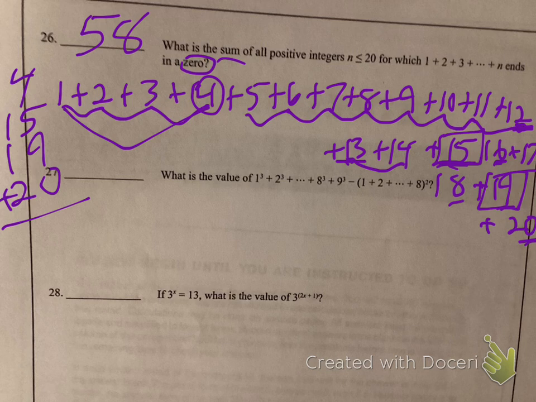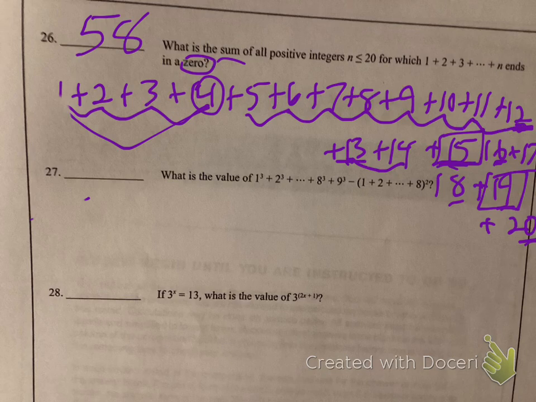Okay, number 27. What is the value of 1 cubed plus 2 cubed plus a whole bunch of numbers in between up to 8 cubed plus 9 cubed? It just means it's continued, minus all this. Okay, so what I'm going to do is just kind of figure these out. So you should know your perfect cubes. It certainly helps on a problem like this.